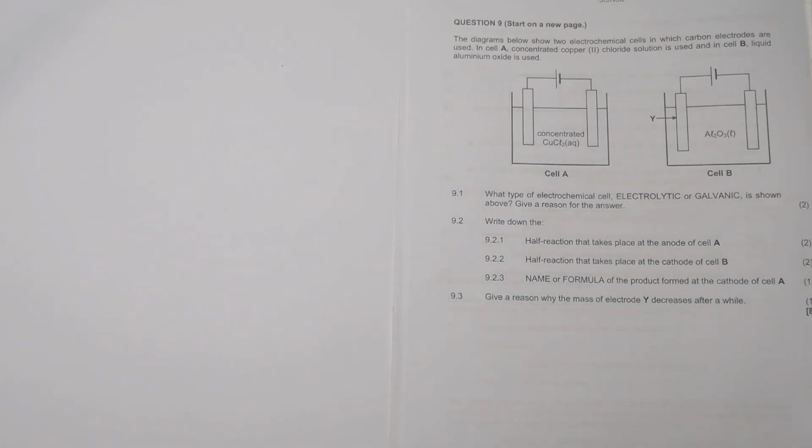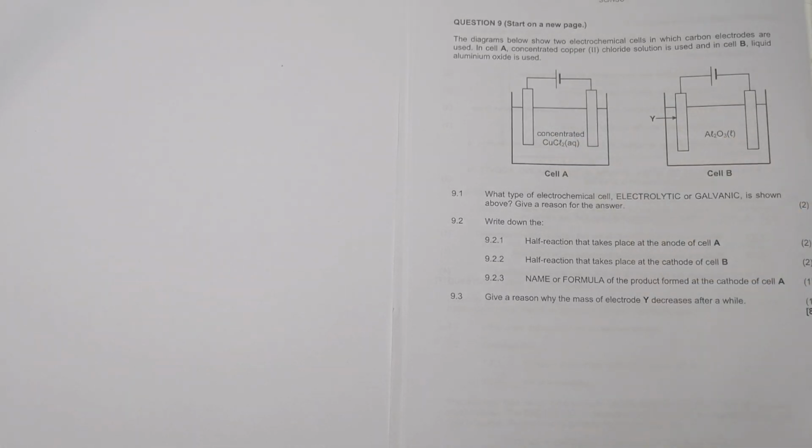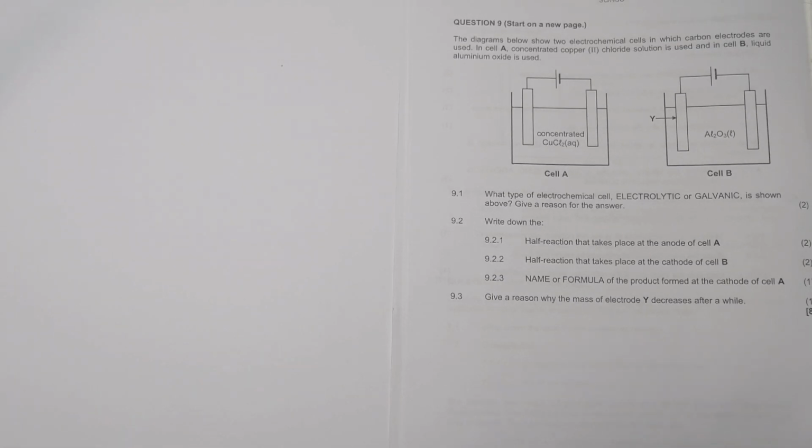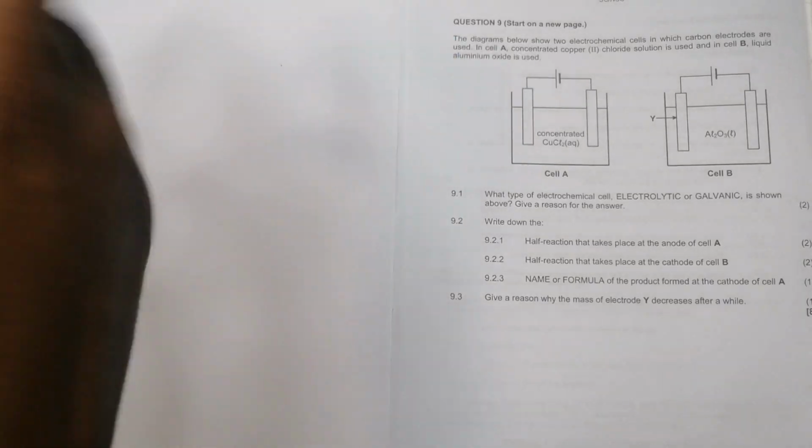Okay, because remember, here we are converting electrical energy. How do I know that? Because we have got a DC source there. We've got a battery. Okay, we're converting electrical energy into chemical energy. You can also say because we've got a battery there. Remember, in a galvanic cell, it's the other way around, right? We are converting chemical energy into electrical energy. So you'd see there'd be a voltmeter instead, because you are measuring the amount of potential that's given.